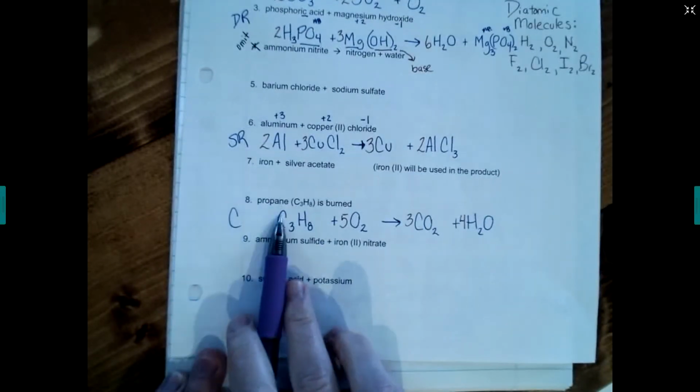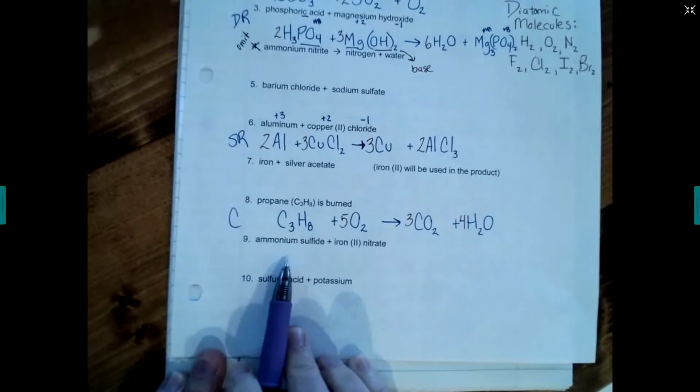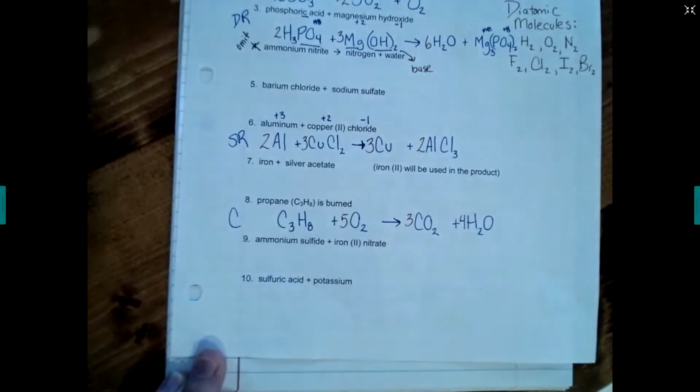All right, looking back at our worksheet, I'm going to skip number 8. That's a combustion reaction that doesn't apply here. And I'm going to move on to number 9.